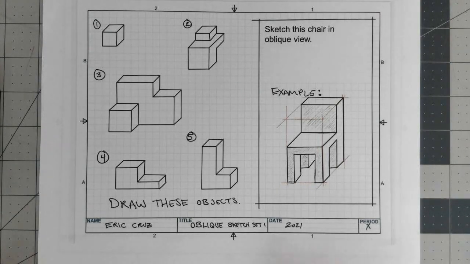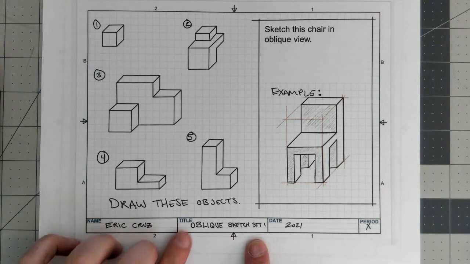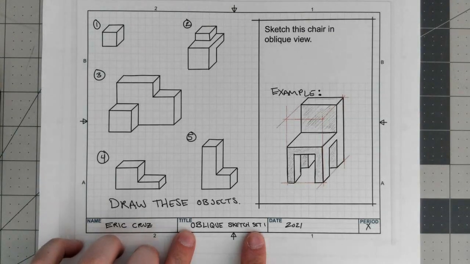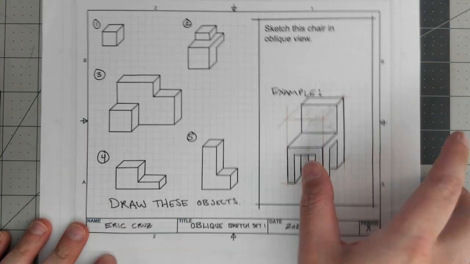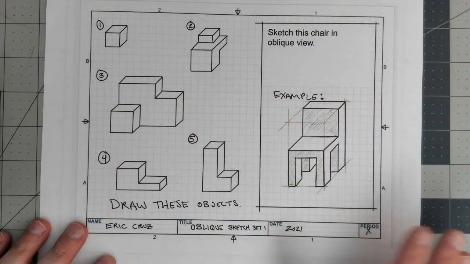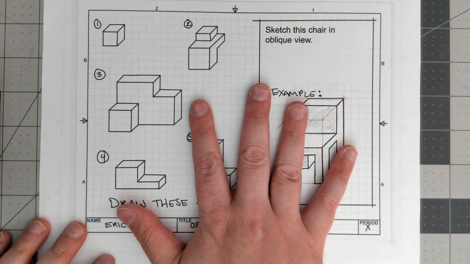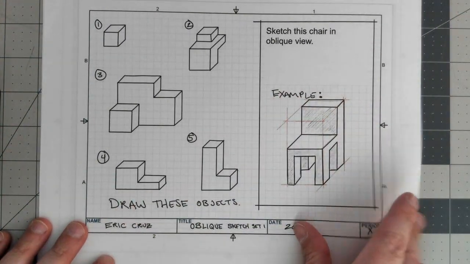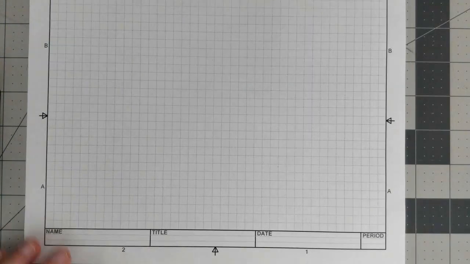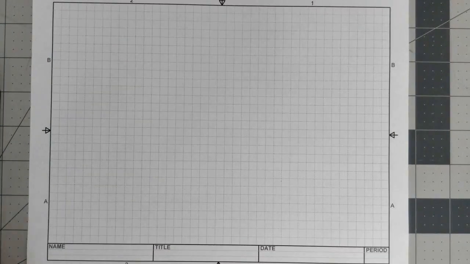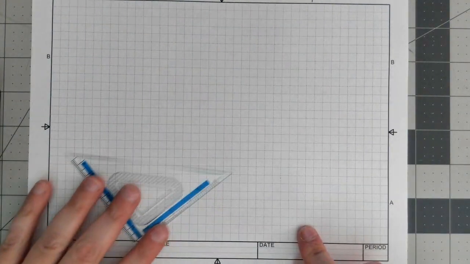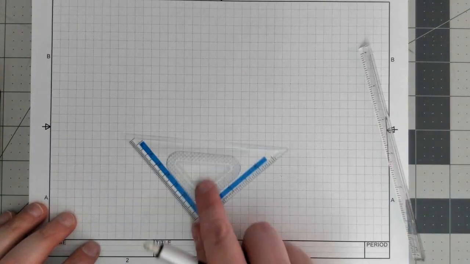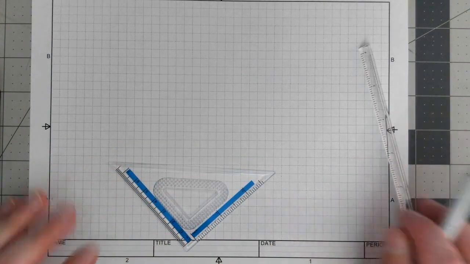Hello engineering students. In this lesson you're going to learn how to do some of the sketches for Oblique Sketch Set 1. What you're going to need is the example sheet either on printed paper or on your computer, one of these sheets of graph paper, a pen or pencil, preferably a pencil, and a straight edge ruler or any of the triangles or any straight edge that we have in class.